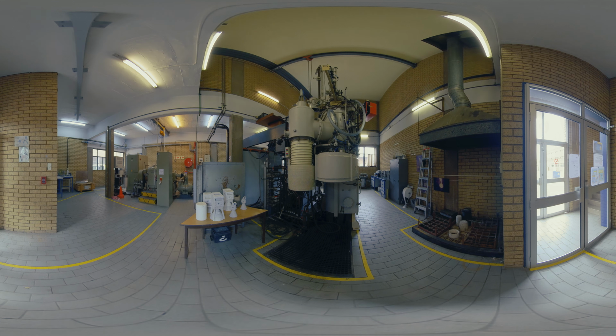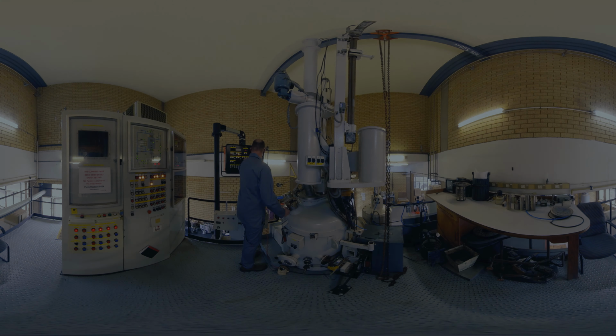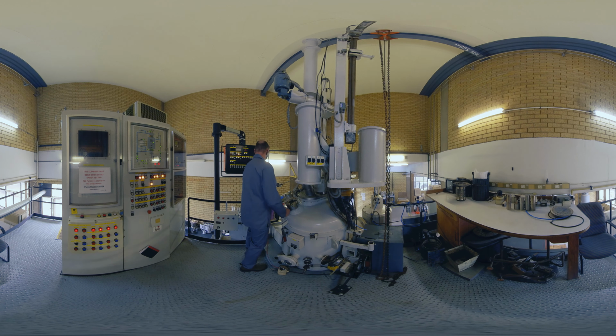Molds are prepared by controlled insulation application if required, and cleaned and preheated to a controlled temperature from 700 to 1000 degrees Celsius or higher, depending on the mold complexity and the alloy being cast. Liquid metal can be cast in air, partial gas pressure, or vacuum, depending on the alloy and application.